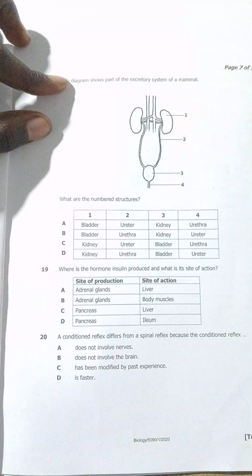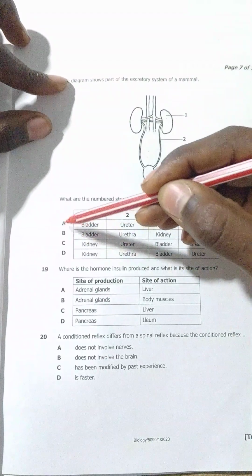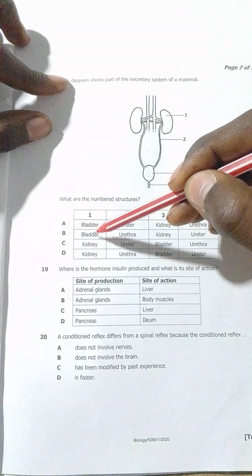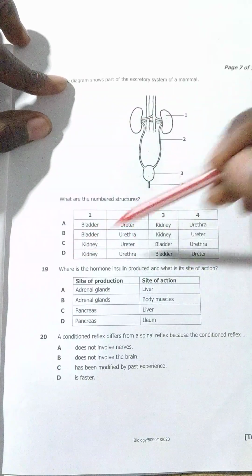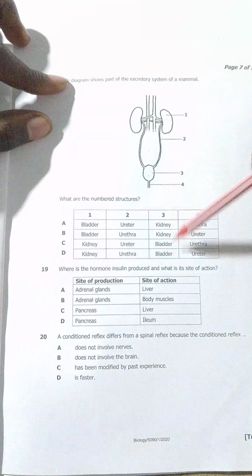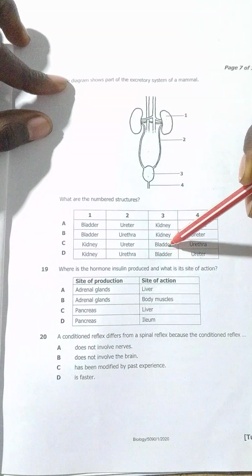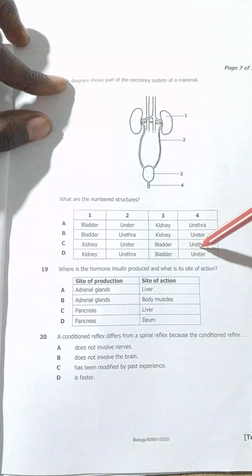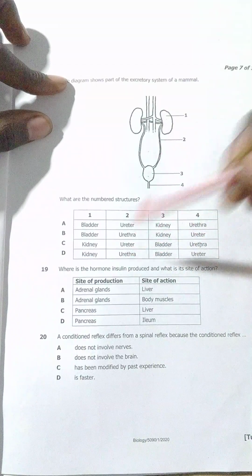So A is a kidney. So we come here. A and B, which are pointed at the bladder, are excluded. So C and D, kidney. Then 3 is a bladder. So C is qualifying. Then 4 is the urethra. Then 2 is the ureter. So the answer is C.